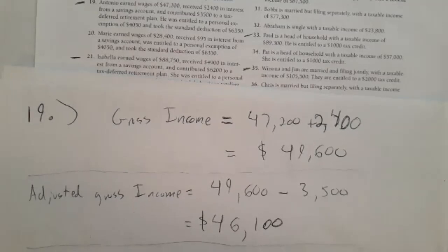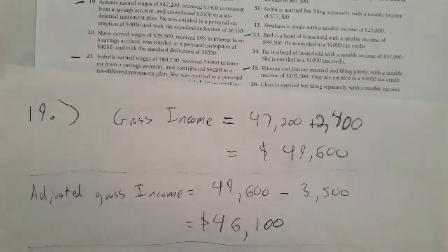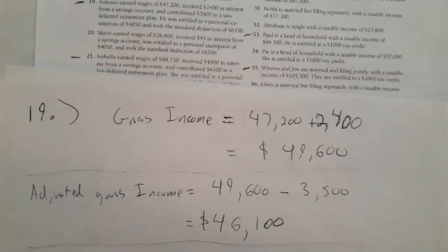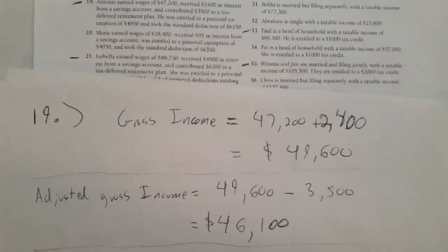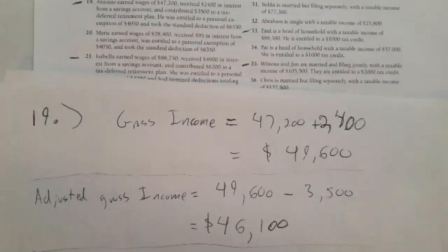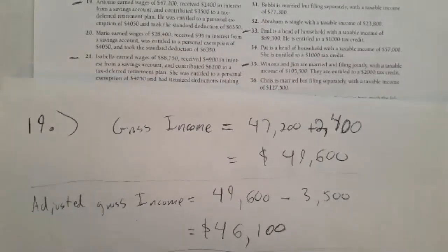And then the last thing, this is your adjusted gross income. That's 46,100. It's 4,000 and 6,000 is what it is. I think you might be putting an extra zero in there somewhere. Oh wait, maybe you're saying the right number? I'm looking somewhere else.